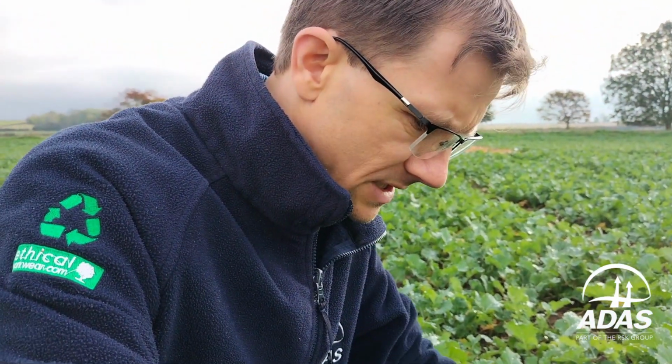So I'm now down into the leaf canopy looking at some of the main diseases that we see at this time of year on oilseed rape crops. And the major one which we're looking at in this crop, and what this trial series is designed to control against, is Phoma leaf spot, which leads to stem canker later in the season during the summer, sort of pre-harvest stage.